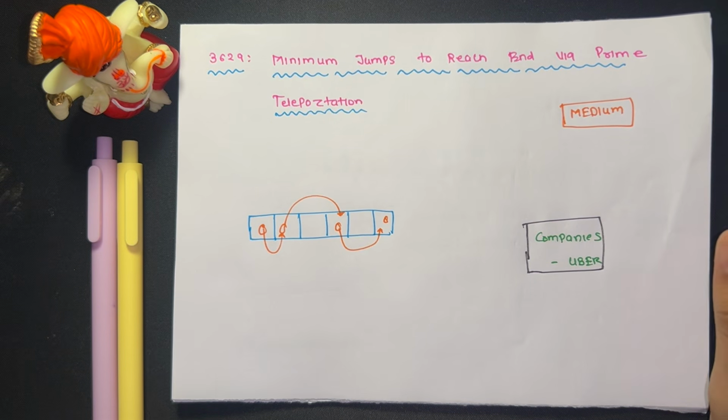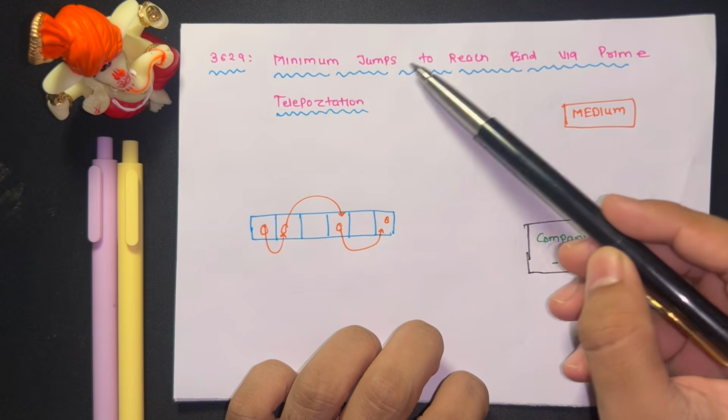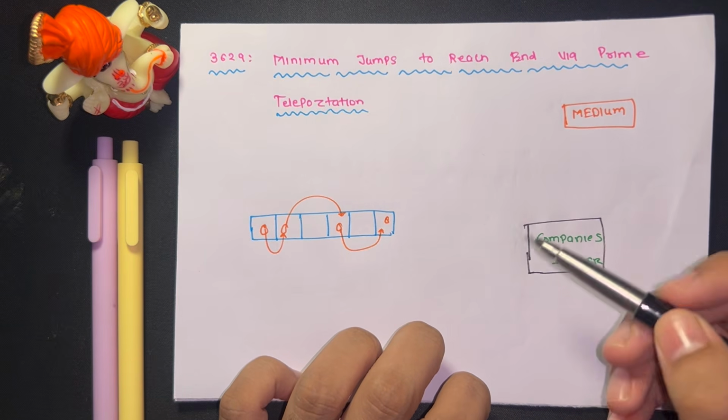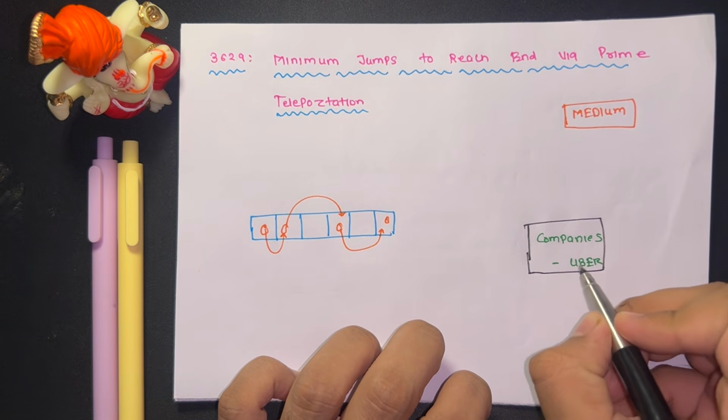So today's LeetCode question 3629, minimum jumps to reach end via prime teleportation. It is a medium level question and it has been asked in Uber.